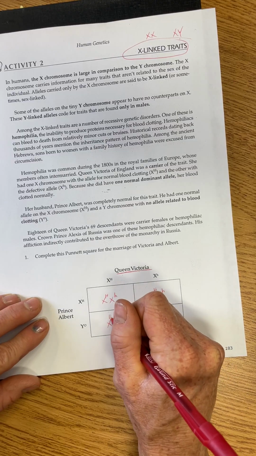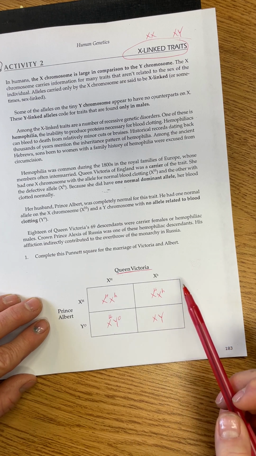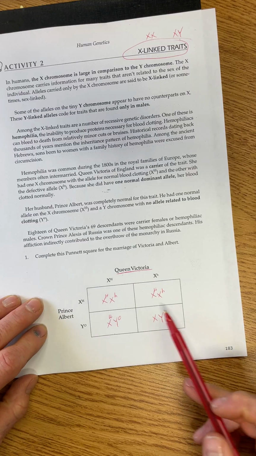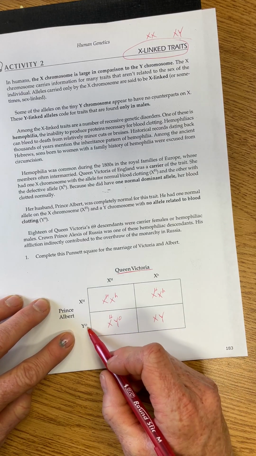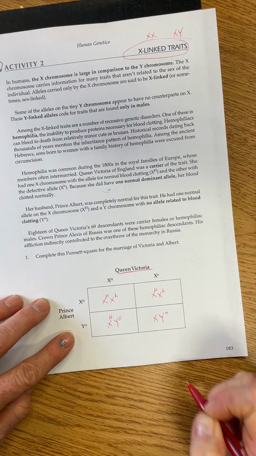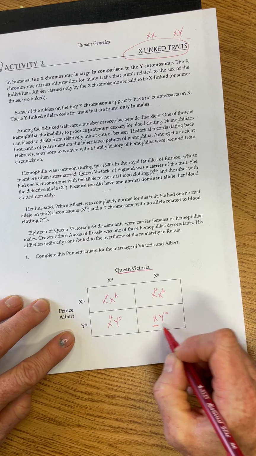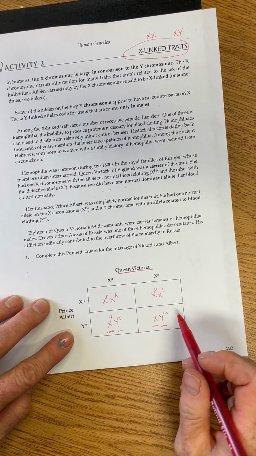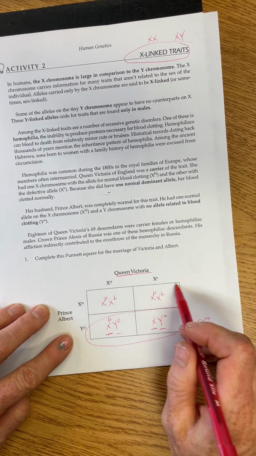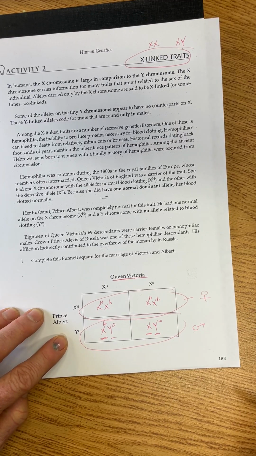I'll let you read through the background on hemophilia, and you can answer the questions. So in this case, we have a 0 indicated here for Y. That just means that the Y has nothing on it. It's not actually an allele. So if it's an X and a Y, these 2 are males, right? So these are male offspring because they have X and Y. These 2 boxes represent female offspring because they're 2 X's.